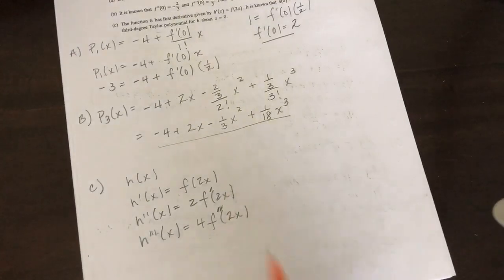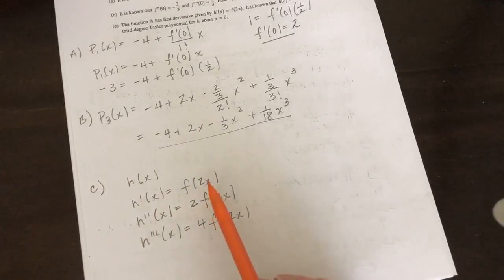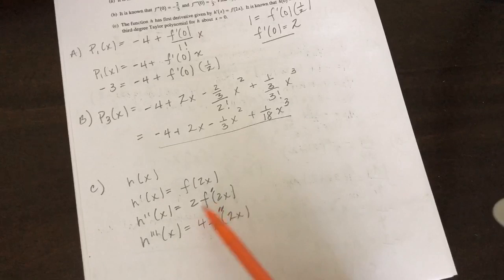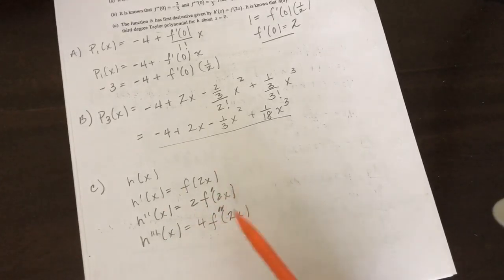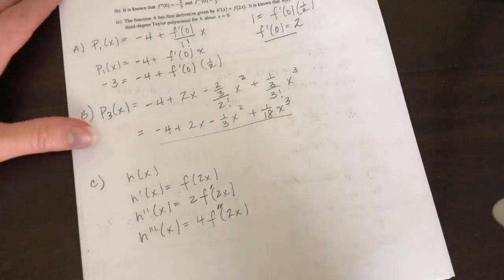Okay, so going through the derivatives real quick. H prime of x is equal to f of 2x. When I take the derivative of this, you get f prime of 2x, then you chain rule it, you get the 2. Take the derivative again, you get f double prime of 2x. I have to chain rule it again, so that's where I get the 4 from, because 2 times 2.